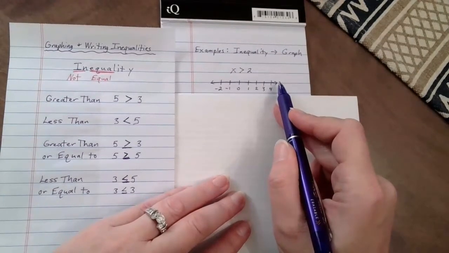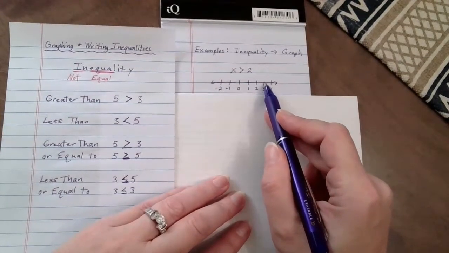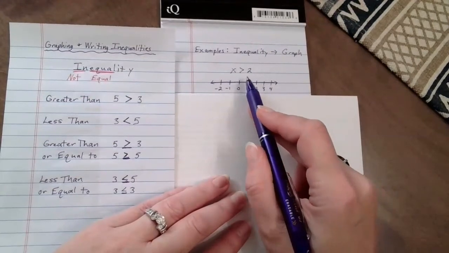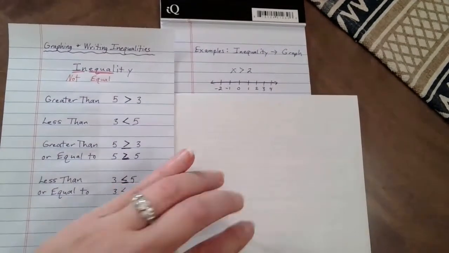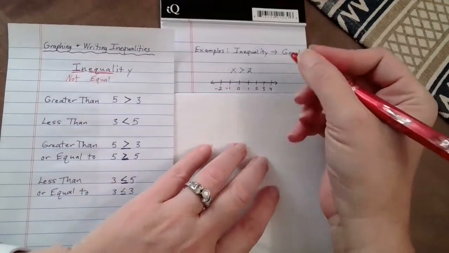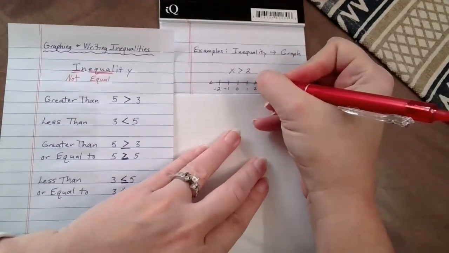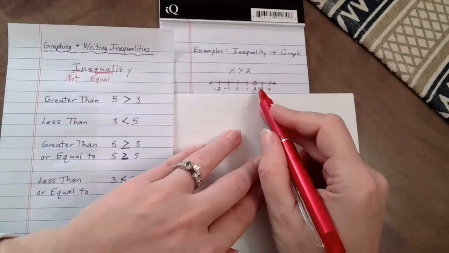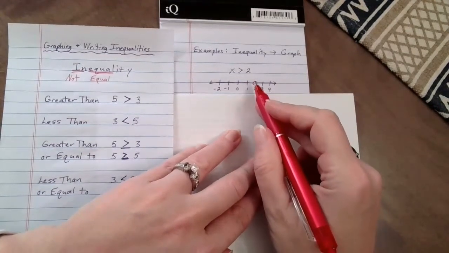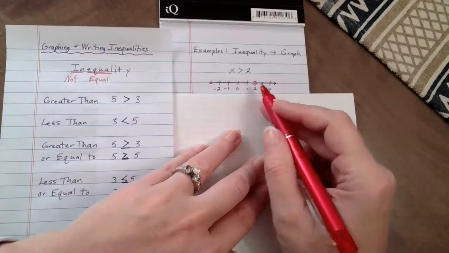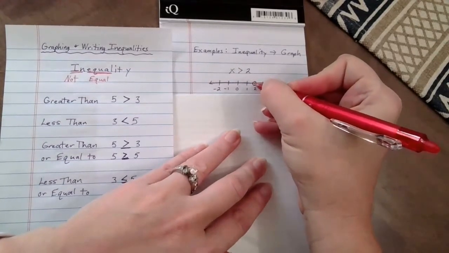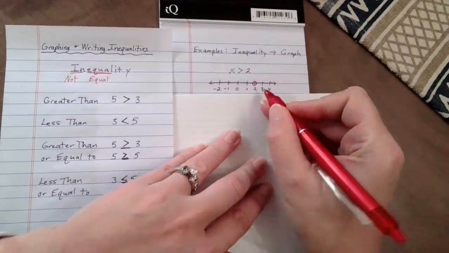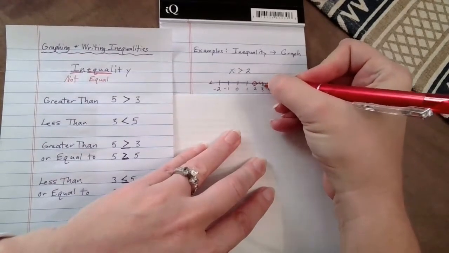Okay, let's think for a second here. If I start at 3, is that good enough? Not really, because 2.5 is also bigger than 2. So what I want to do looks something more like this. I want to say this is where I want to start, but notice I have an open circle right here. What I'm saying is that this is my boundary. It's kind of like a chain link fence almost. I don't want to include 2, but I want to start there, and then everything bigger than 2 is part of my graph.